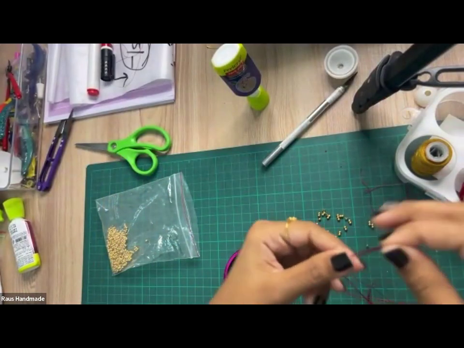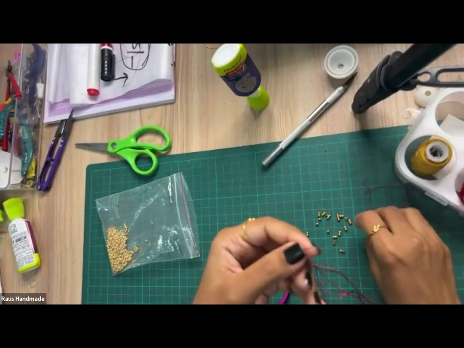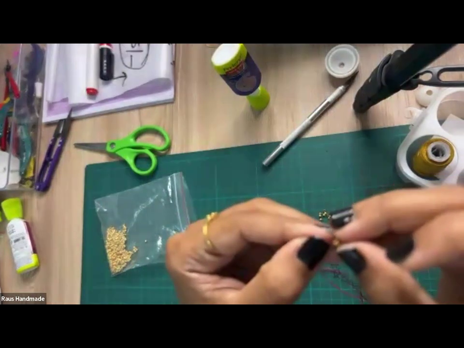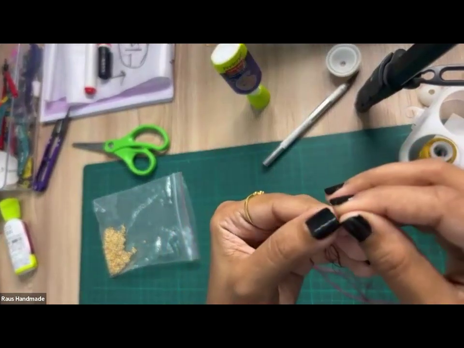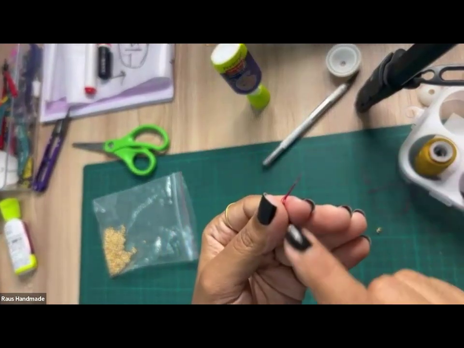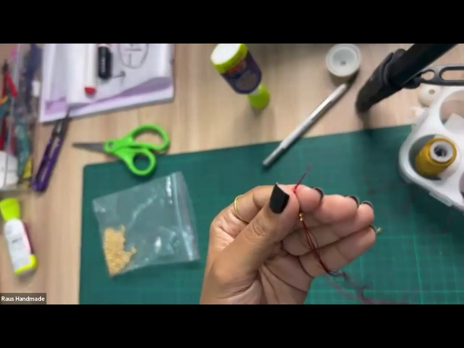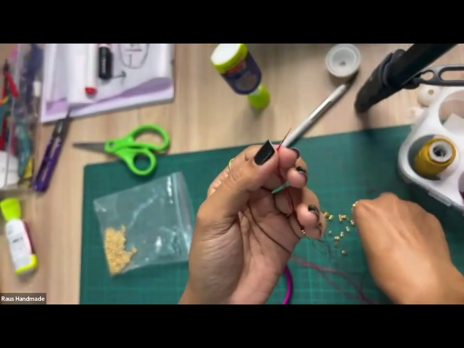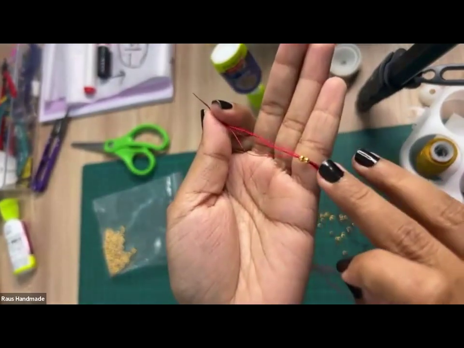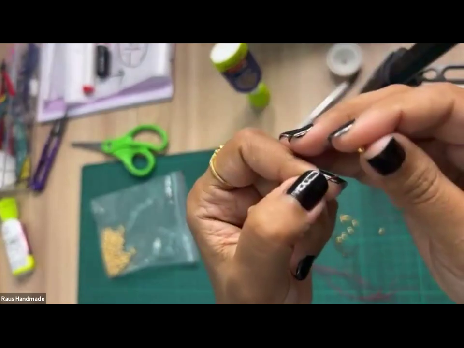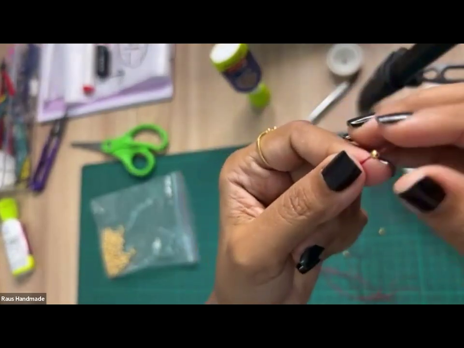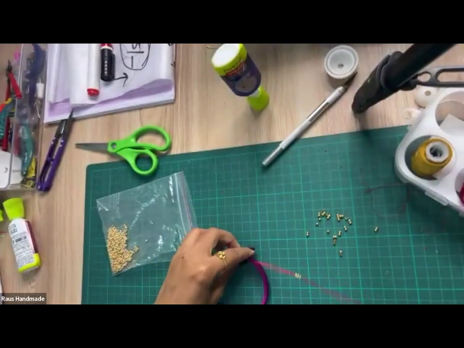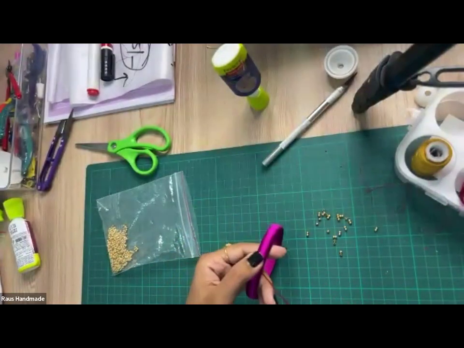And then what am I going to do? I'm going to simply add the beads through this needle part of the thread. So first 2 beads போடுறேன் and then I'm going to add 1 more bead. Okay. So நீங்க தனித்தனியா சிங்கிளா அந்த மாதிரியும் நீங்க பண்ணலாம்.